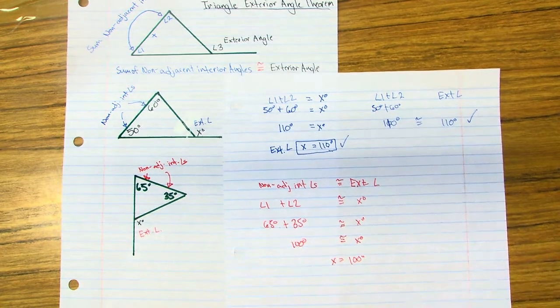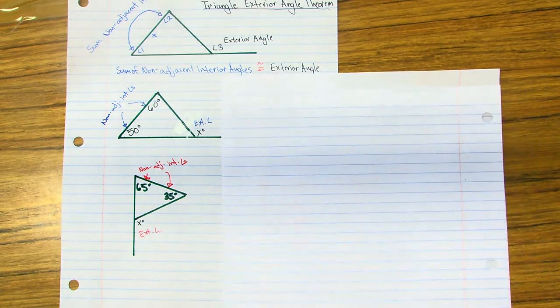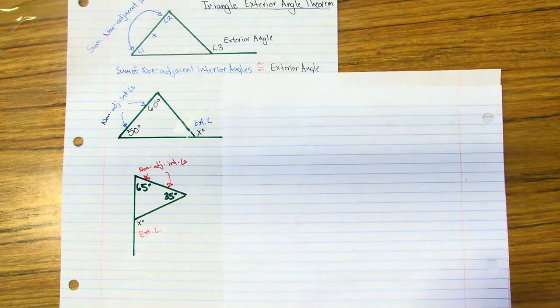So now let's go to the second version of what students were making mistakes on. Why did a lot of students put x equals 80, right? Let's explore that a little bit. So I'll show you a different way to solve this equation, right?